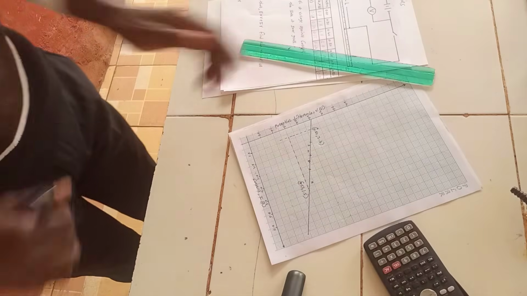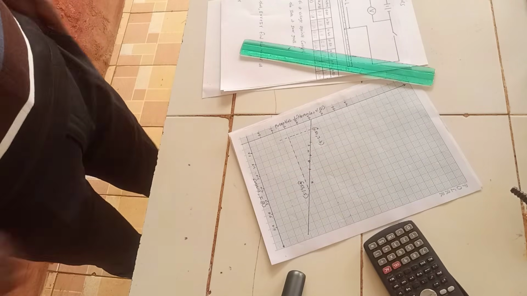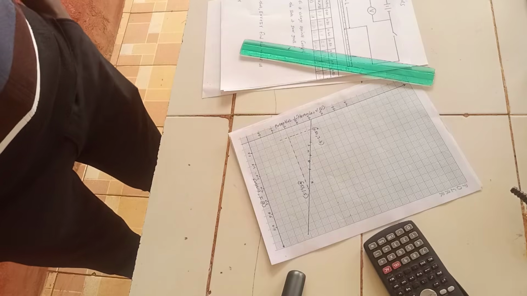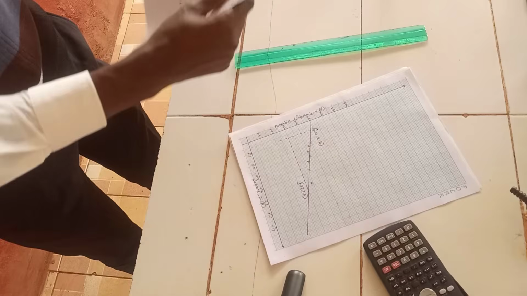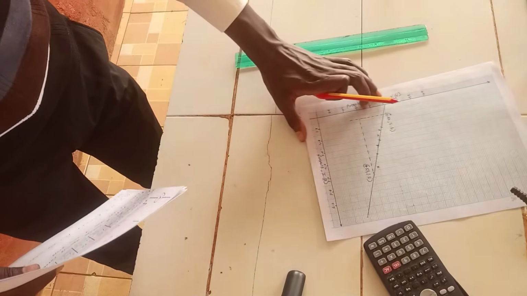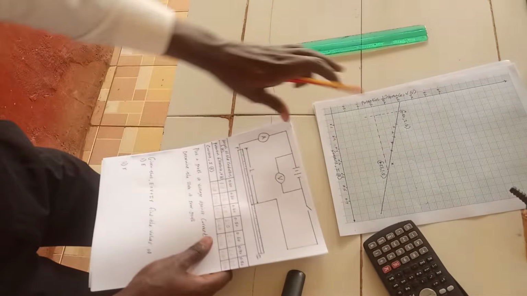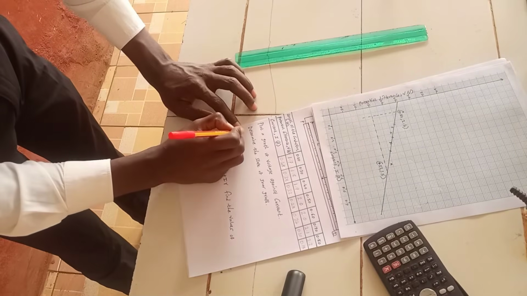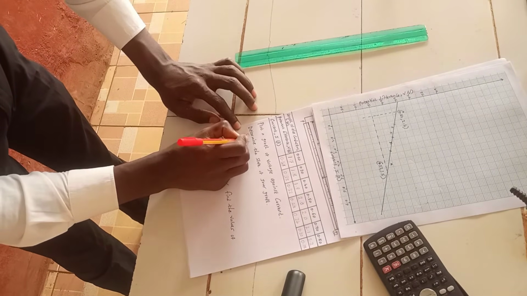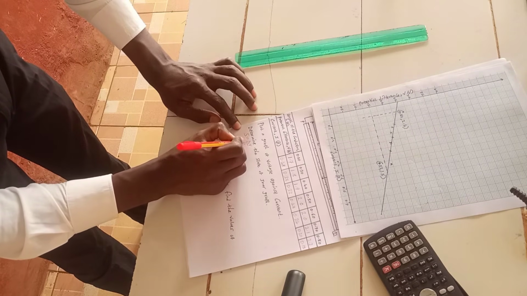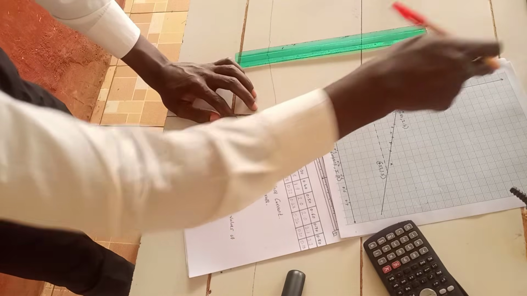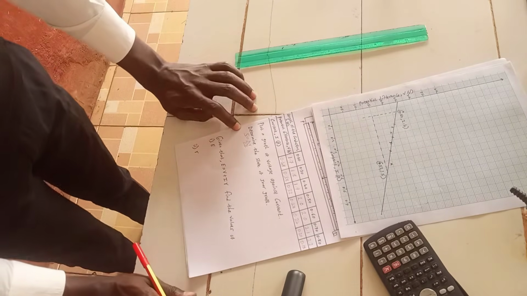So with that, now we can go straight to the slope of the graph. Remember, in mathematics, you normally say slope is given by change in y against change in x. But for this case, slope is given by change in voltage divided by change in current, that is change in PD over change in current.